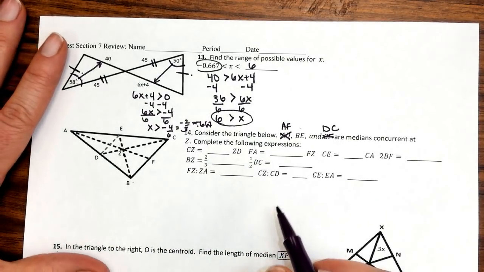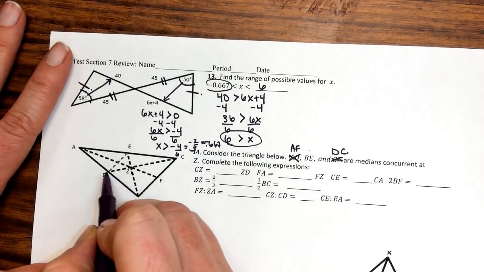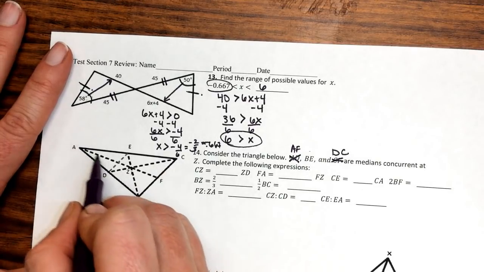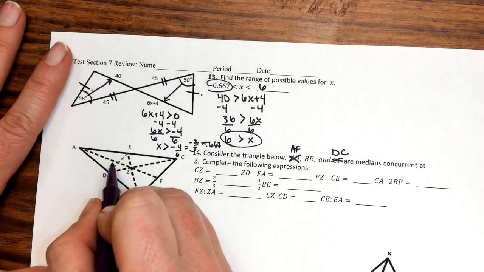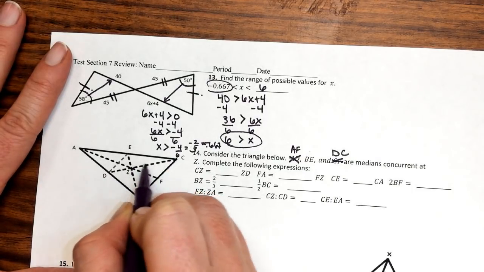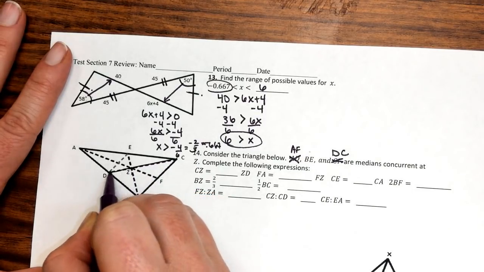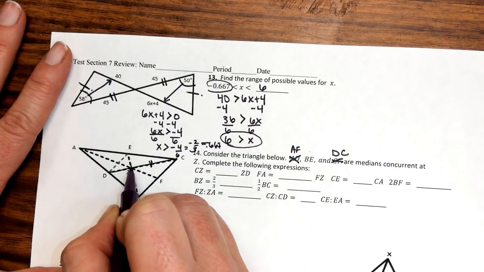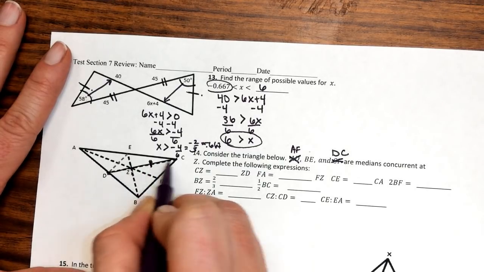Complete the following expression. So CD, remember for every median, there are 3 pieces in the median. So because it's a ratio of 2, there are 2 of these, and this one, there are 2 of these, and 1 of these, right?